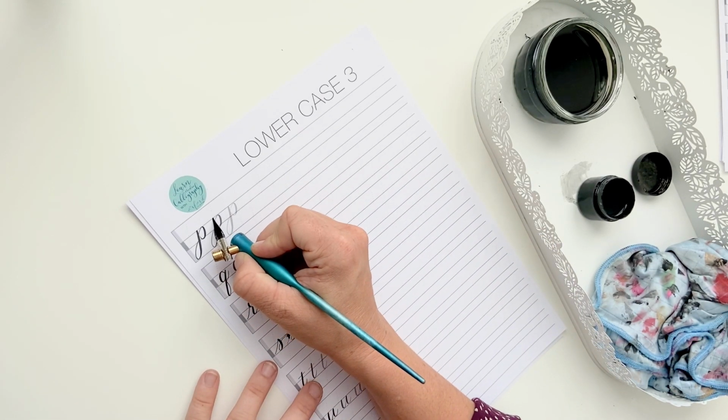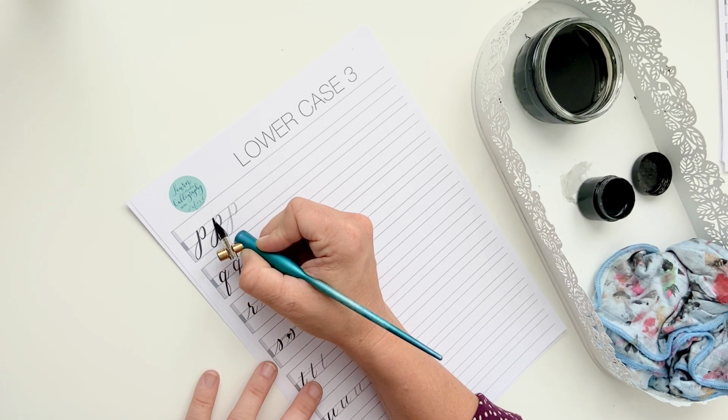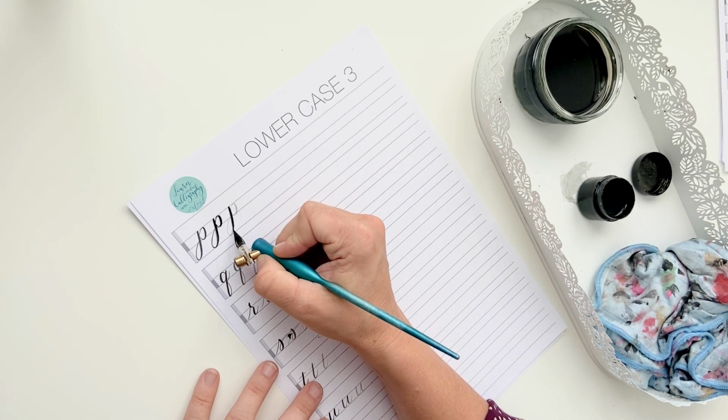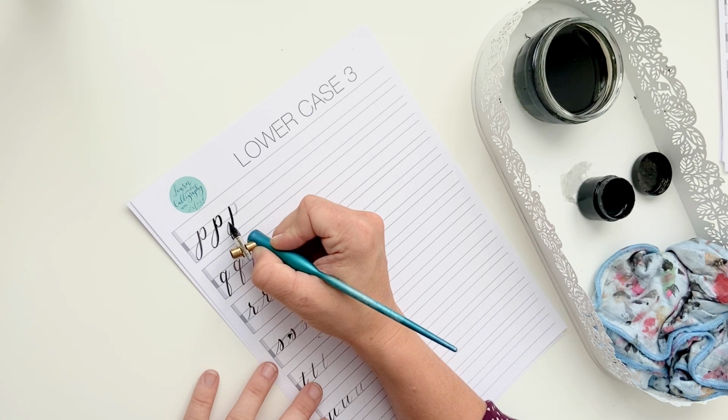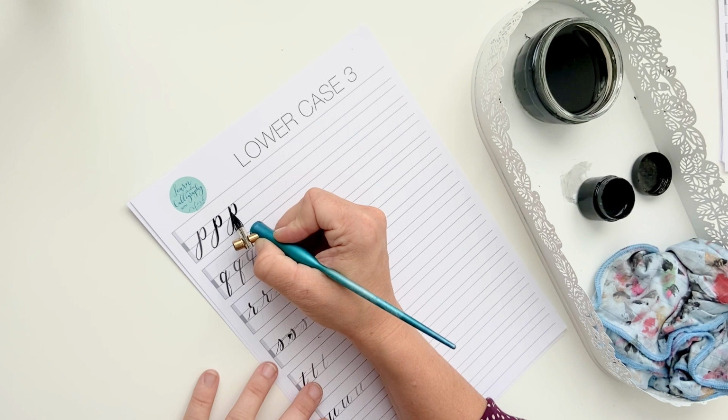So your P is a descending stem loop followed by a reverse C shape. Do that one again. Descending stem loop, lift off, backward C shape.